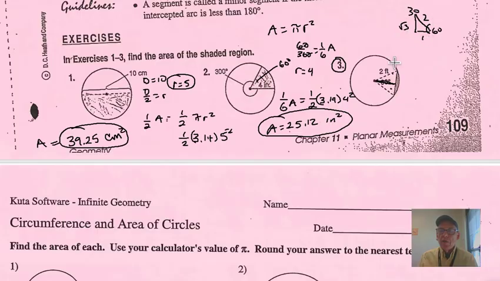So if this is a 2, this short side is going to be a 1, and the altitude of this triangle is going to be square root of 3 times 1, or square root of 3. So now we can do the problem with special triangles. We're going to do the big area, sector area, minus the triangle area.